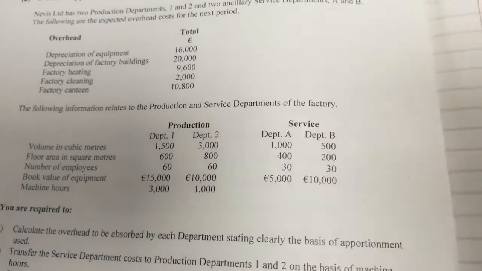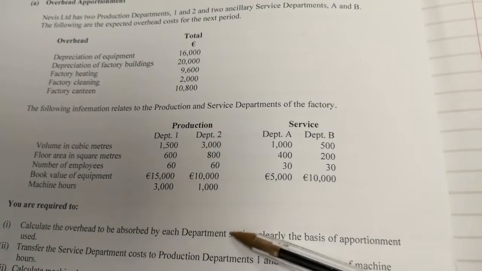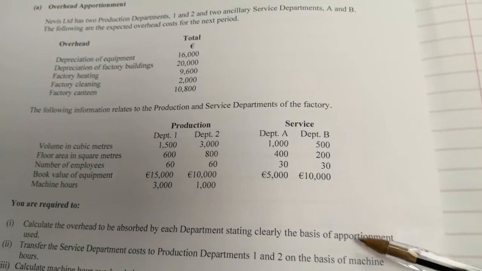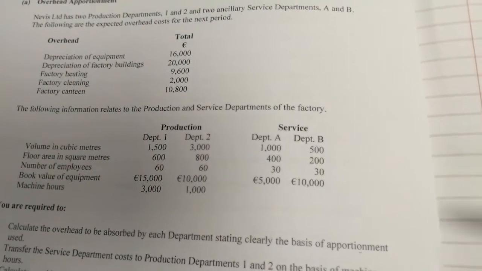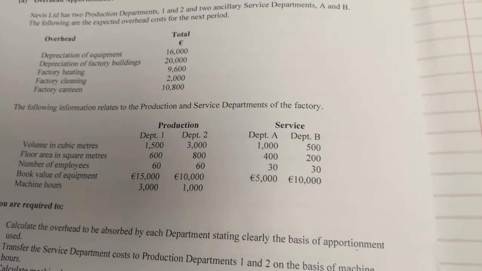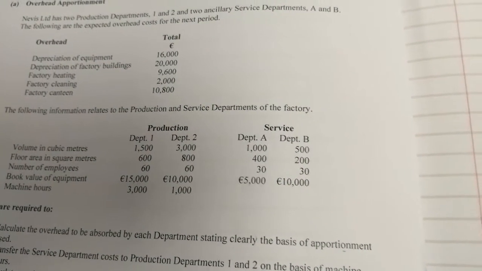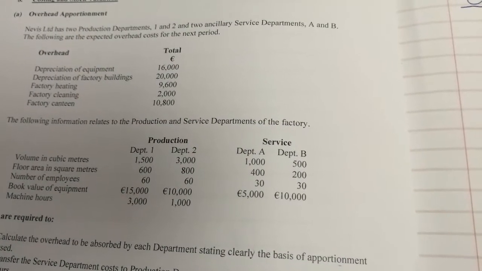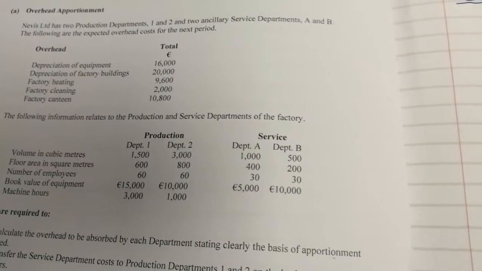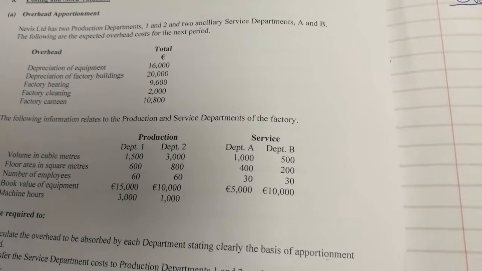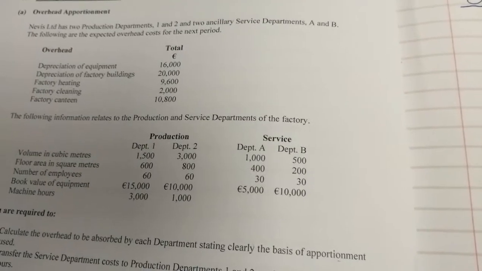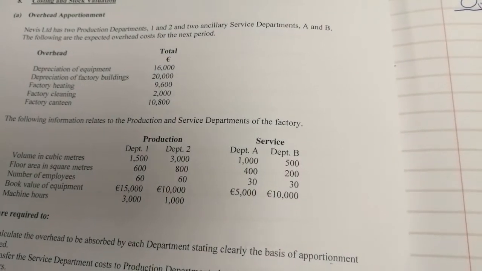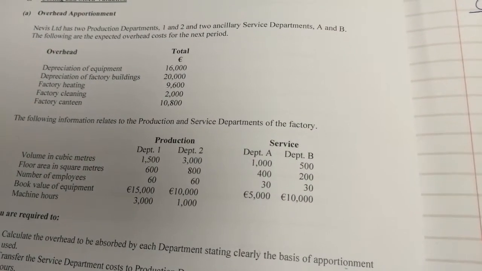But the idea of calculating the overhead to be absorbed by each department and apportioning that overhead is that, if you can imagine a factory where there are several different departments, and if we take just a simpler example, we say there are just two departments. It's a manufacturing factory, and they manufacture some furniture. In one of the departments they cut the wood to make the timber furniture, and in the second department they fit all the pieces of timber together and do the gluing and the polishing and all that kind of stuff. So we have the cutting and the fitting department.